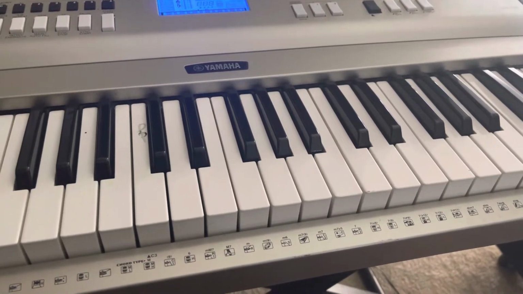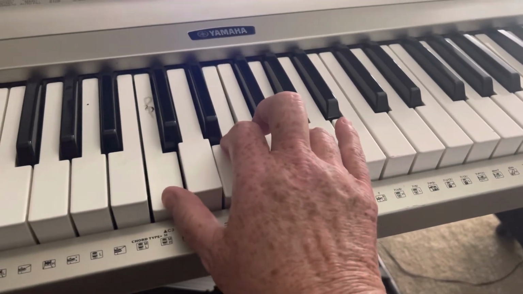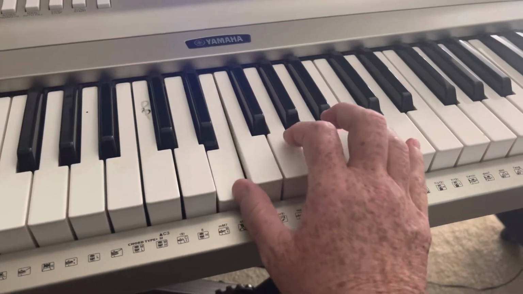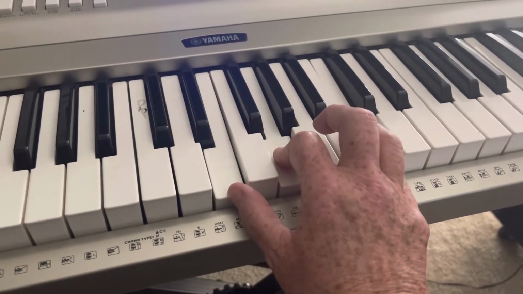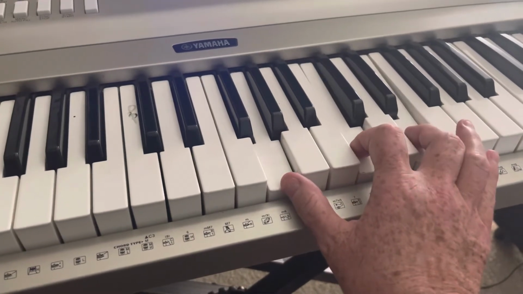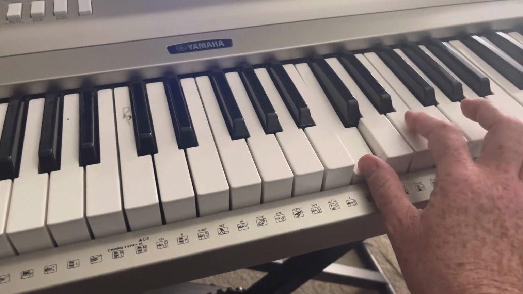It's the same formula. You take the note on the bottom and you move it up an octave. Take the note on the bottom and move it up. Take the note on the bottom, move it up.